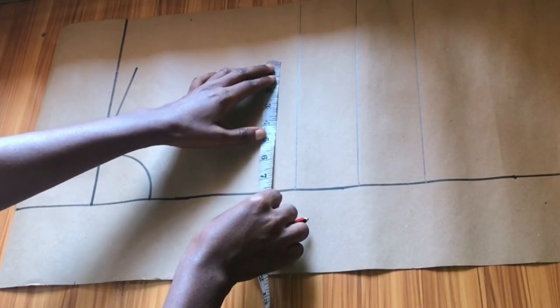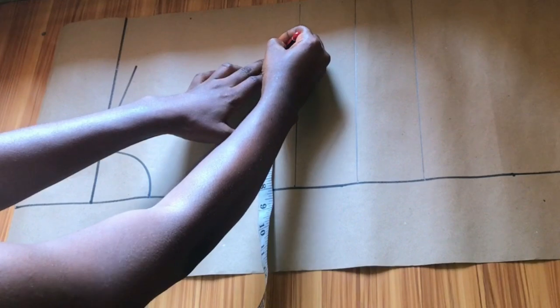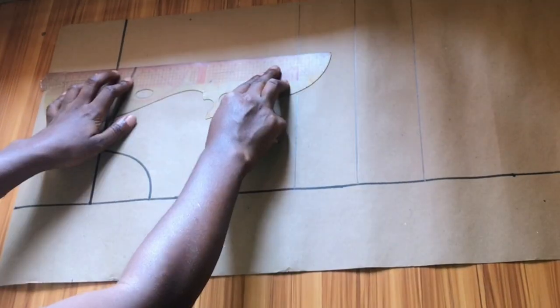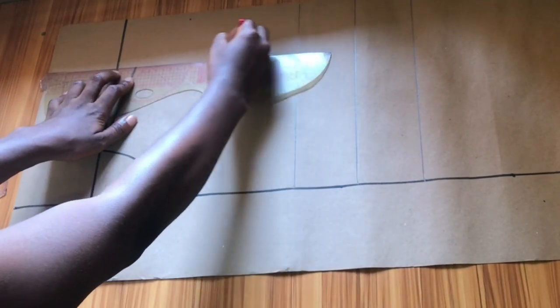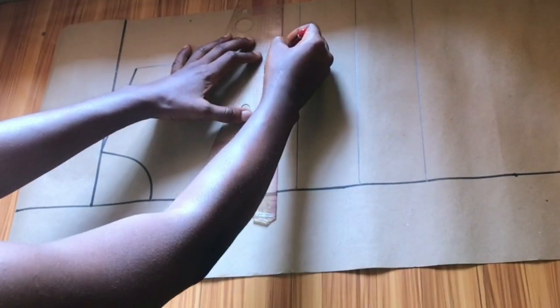After doing that, I'll make sure I have the same measurement that I have on the shoulder line, which is 8 inches on that line, and I'll rule a straight line across that point. So this line now is going to be the chest line. So go ahead and label your lines.